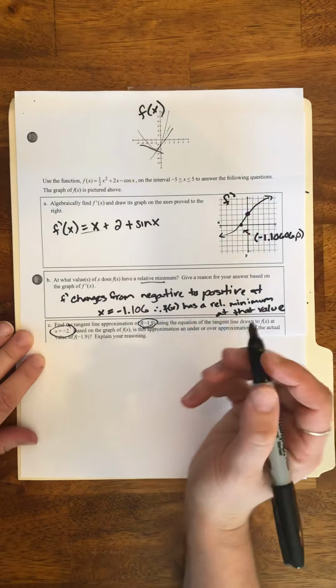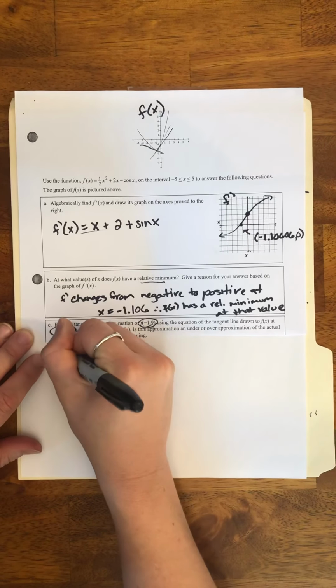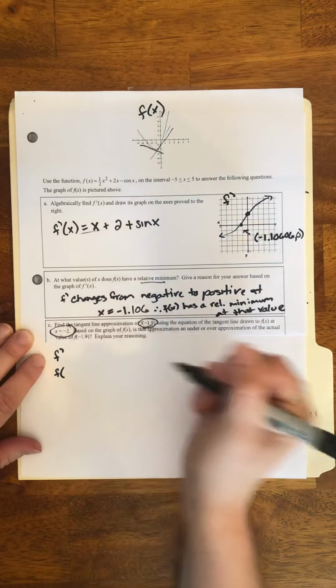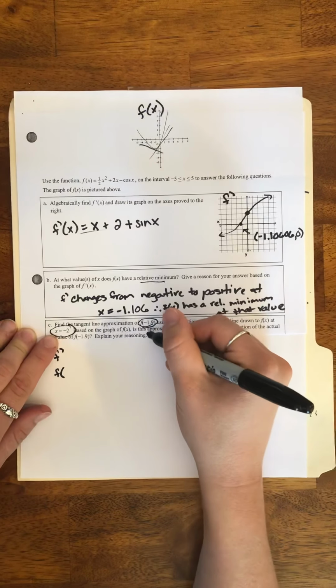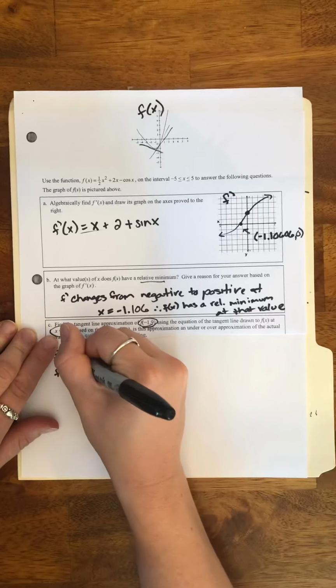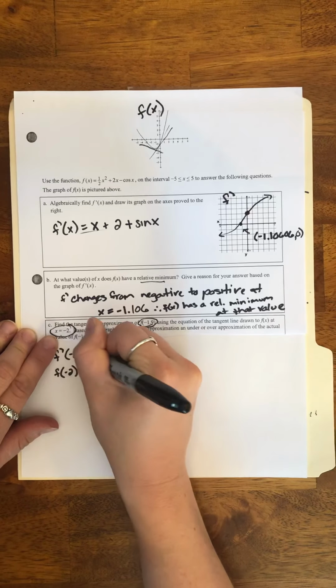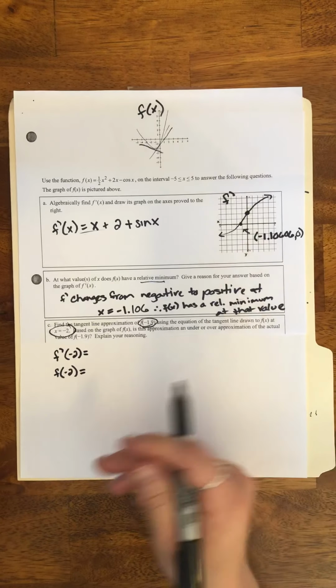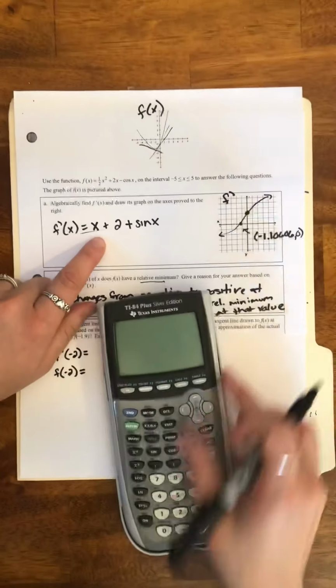So the way that I do that is I have to have a slope and I have to have a point. And this is talking about x equals -2. Don't try to do negative 1.9, do both at -2. So when I do that, my slope and my point, I'm gonna go back up. My slope would be from up here.